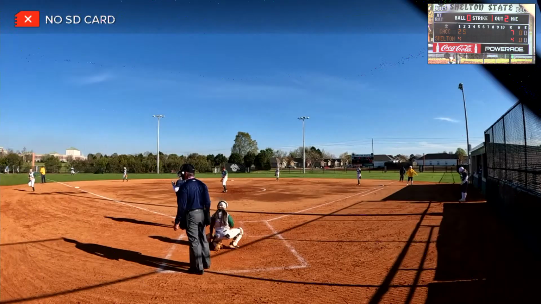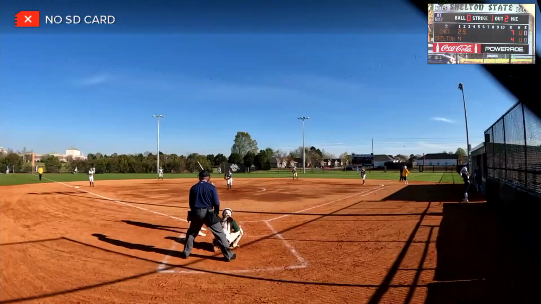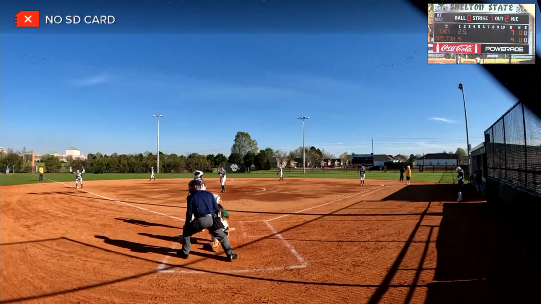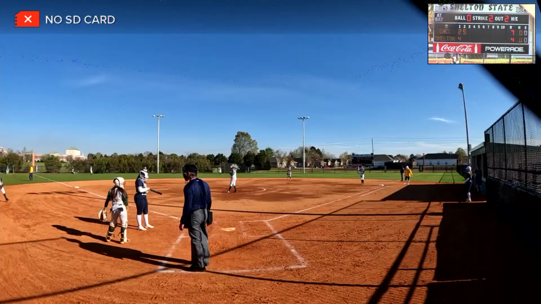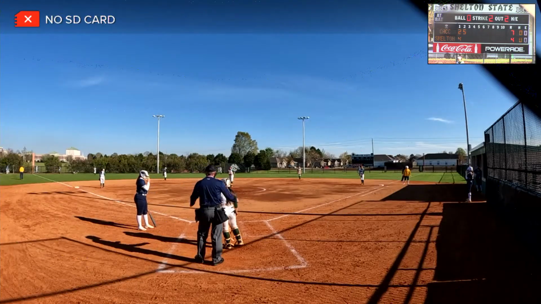That's a foul ball. Strike one to Kristen Wallace. And another foul, 0-2. I've said so many times, I'd love to hear what she had to say right now.